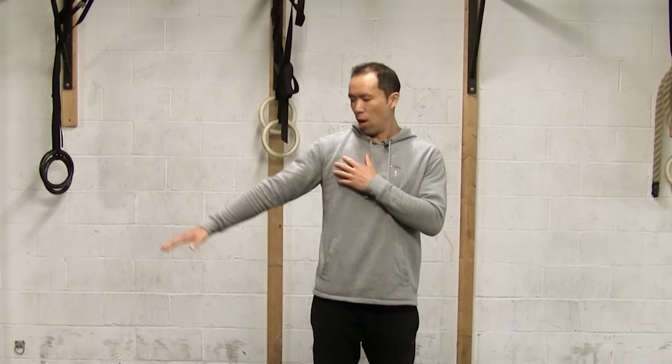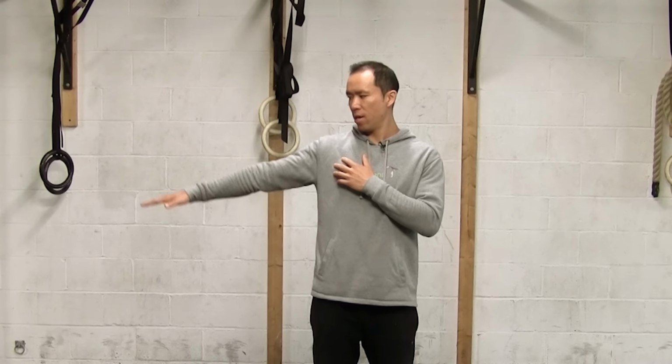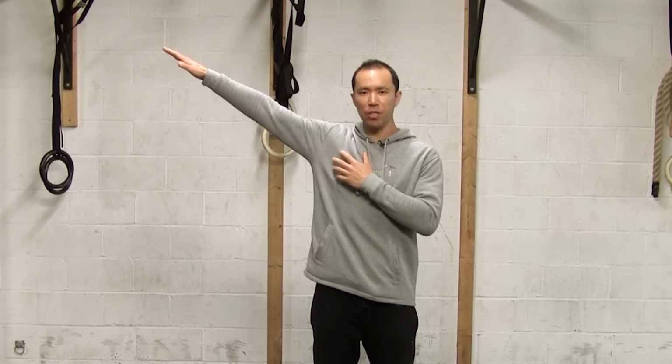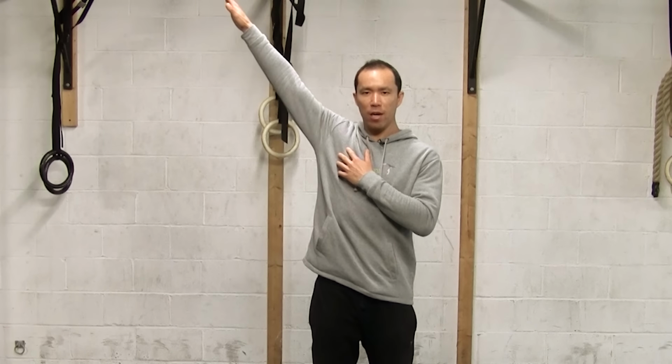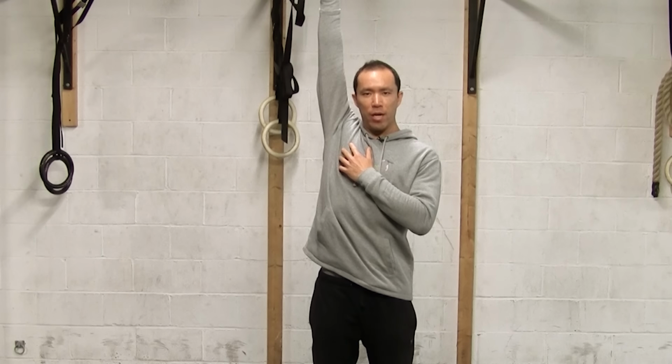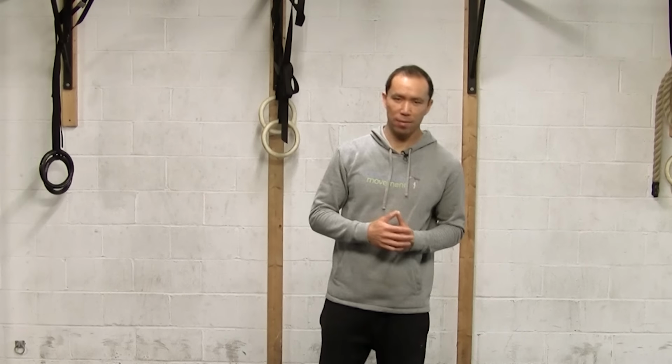So all you're gonna do is lift your arm straight out to the side, and if you have pain from here to about here, you're thinking impingement, and if you have pain from about here all the way up towards your ear, then you're thinking AC joint dysfunction, okay? You might have pain in both. If that's the case, that's why we do the rest of these tests, okay?